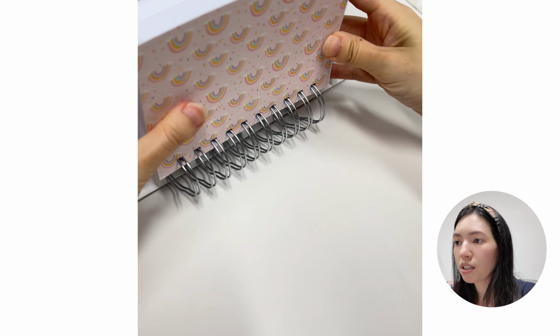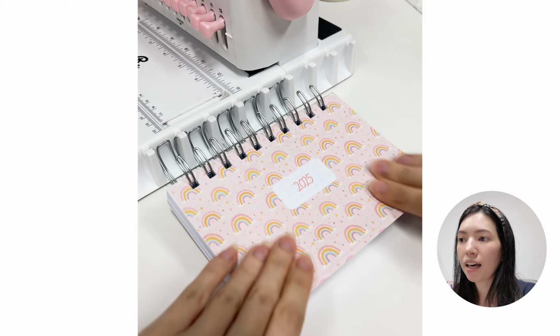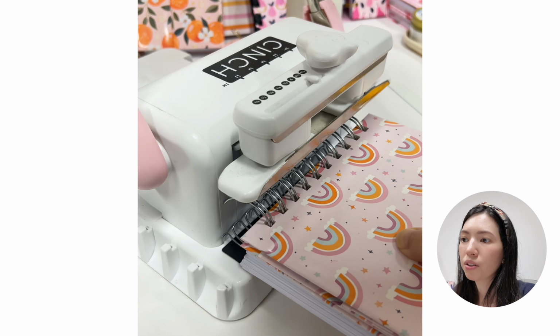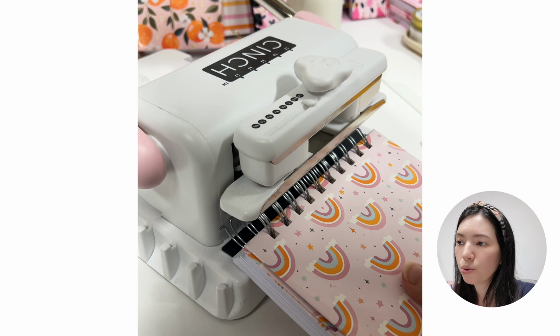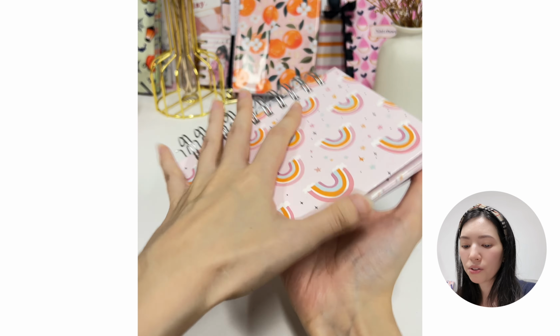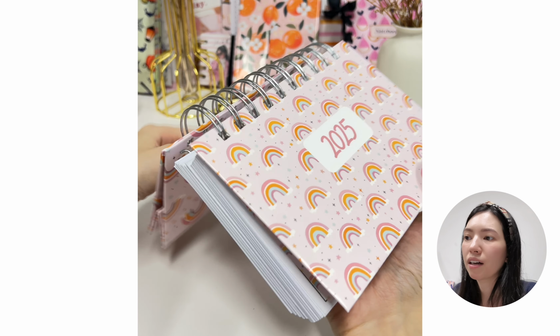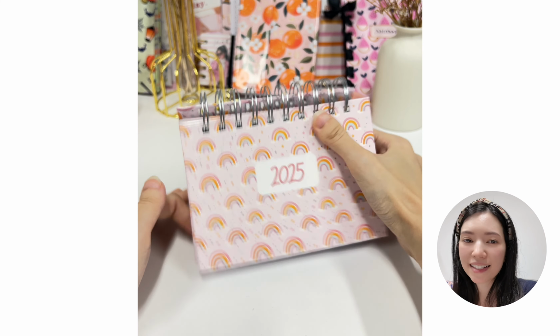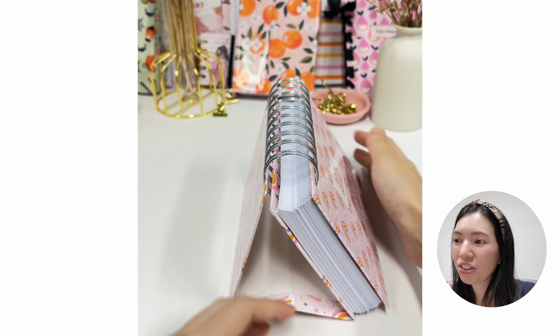So you want to first place down all the inserts, then the front cover and then the back cover. And then you want to cinch it all together, close the rings, and then once it's closed you can just flip the back cover to the back. And your daily desk planner is now completed. This is how it should look.